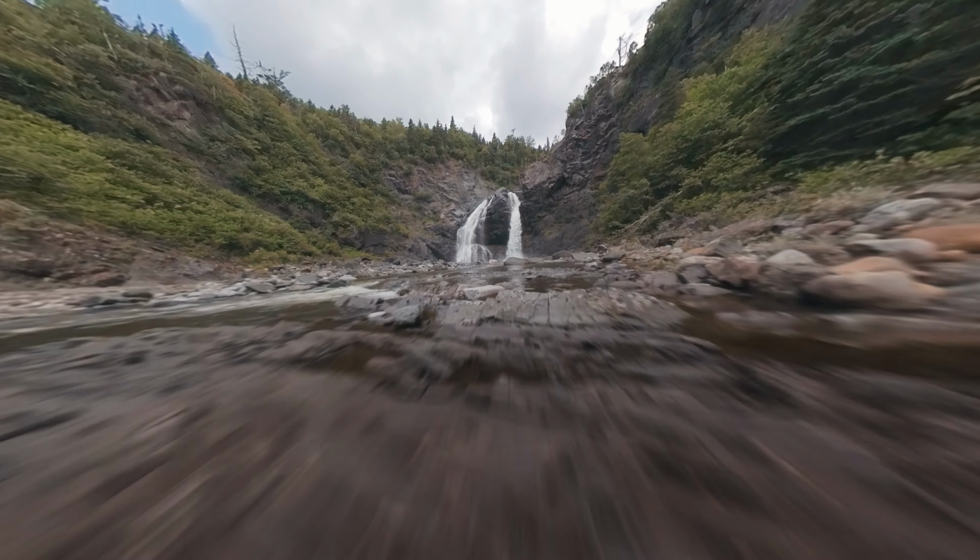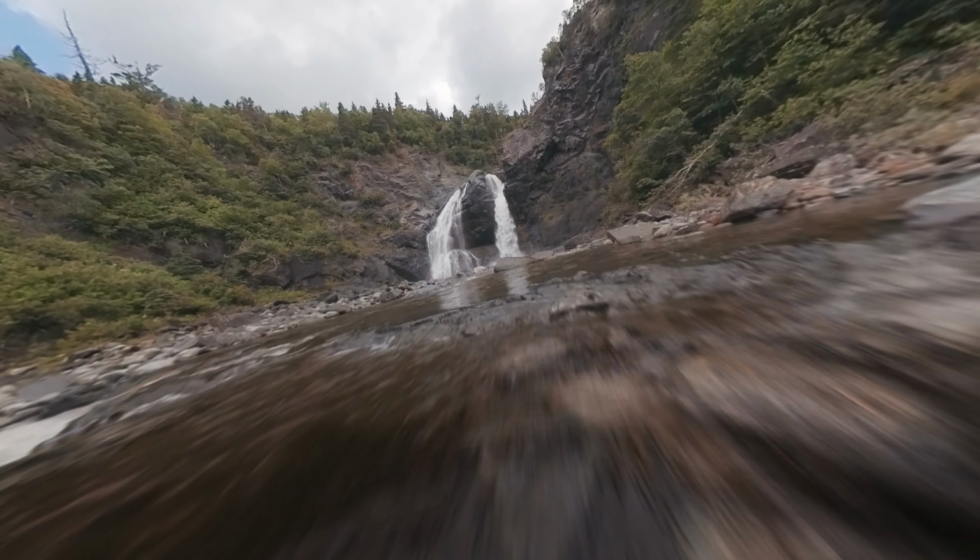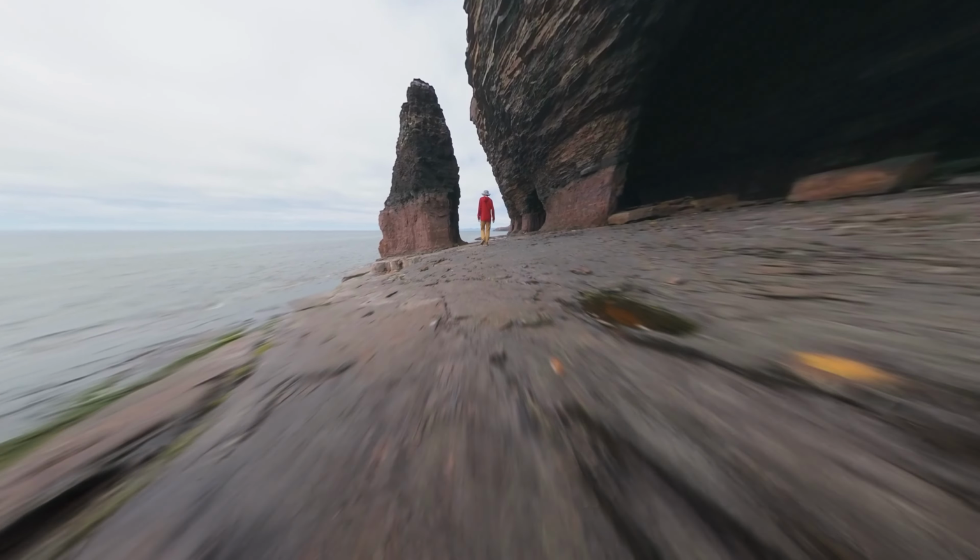I hope you learned something in this video and give the motion blur effect a try. It's a great way to add a unique style to your 360 videos and make them stand out.